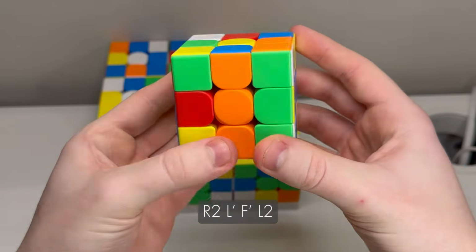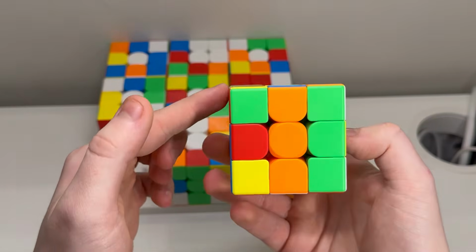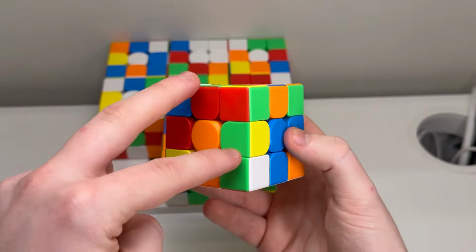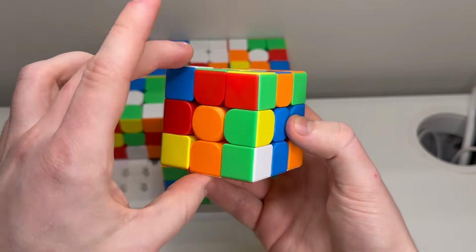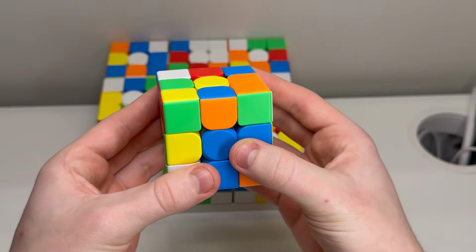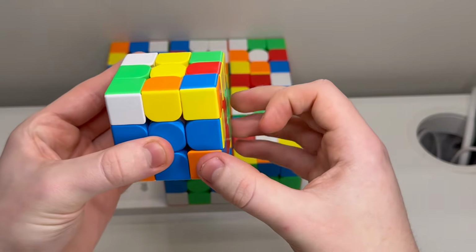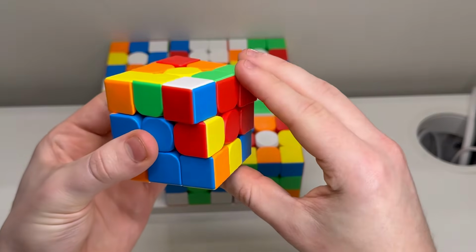And then L2. I'd probably start with red and green here, so you'd have to rotate and put the red edge over here. And when the colors aren't the same like this, you can just take the corner out like that and it'll pair it up. So from this angle, you just do this. That pairs it up, and then you can insert in the back with R prime, U2, R.